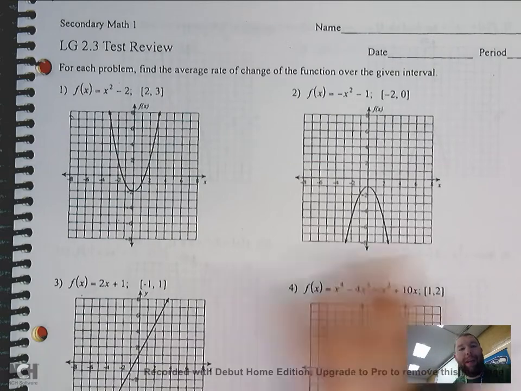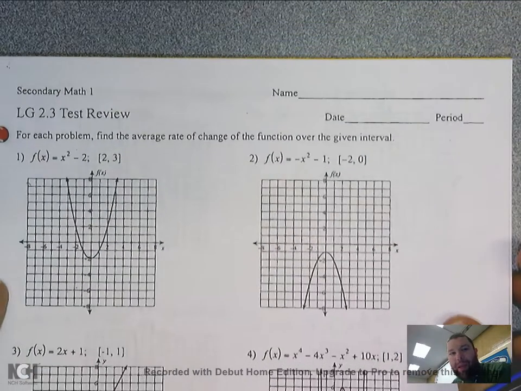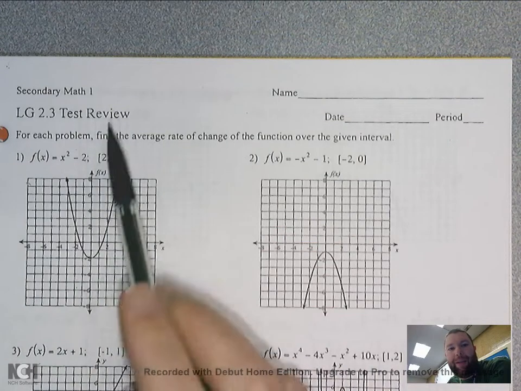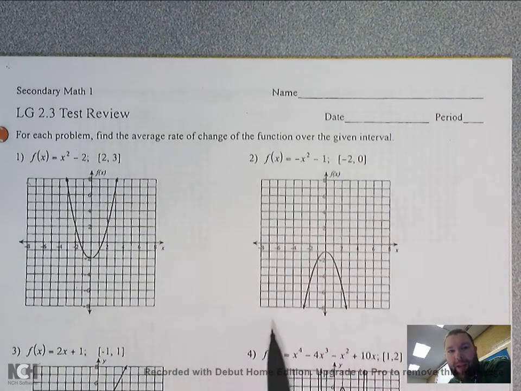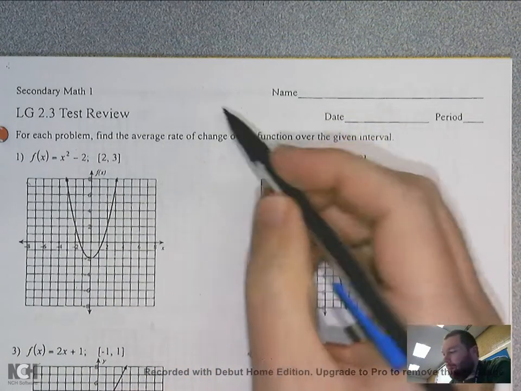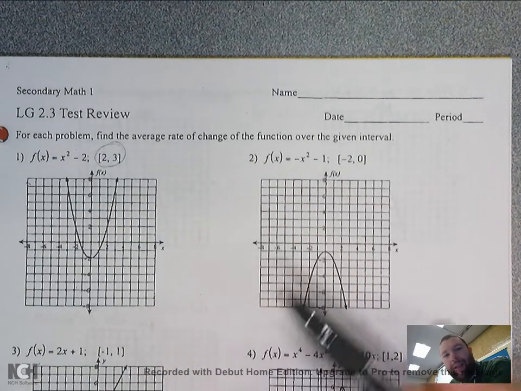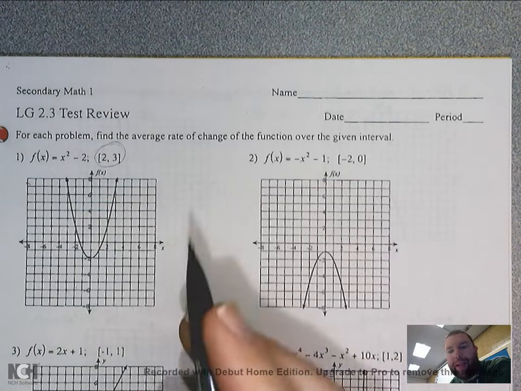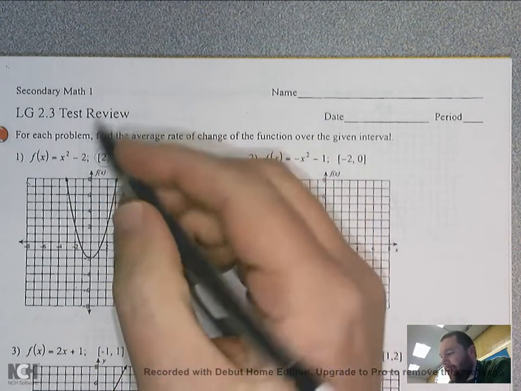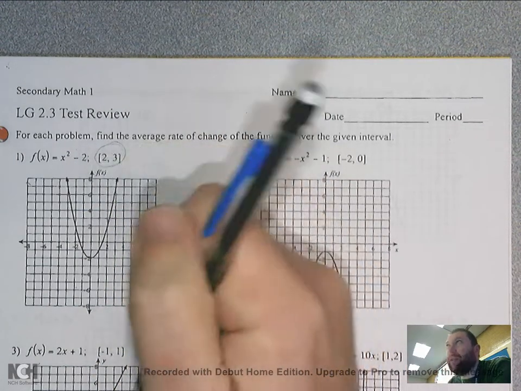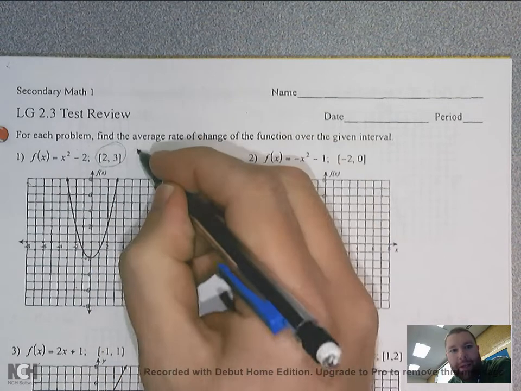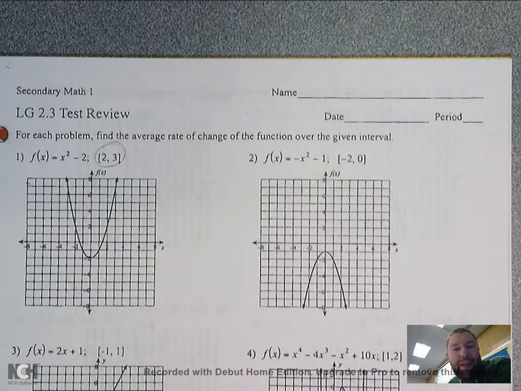So what we're going to get on this unit is a bunch of different types of equations. But more importantly, we're going to get an interval. This is an interval on the x-axis, so that's like two x values here. It's saying between 2 and 3 on the x-axis. Now, for this video, we're going to talk about finding it from a graph. We'll do the equations in the next video.